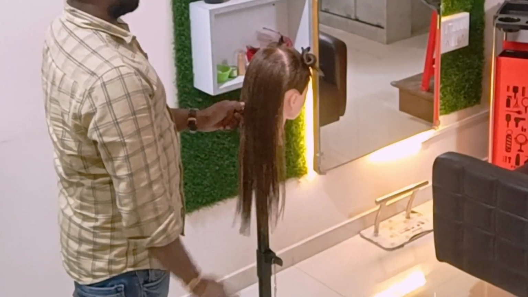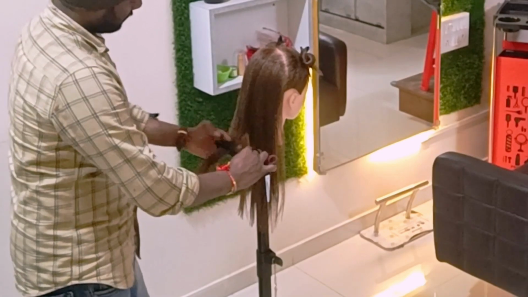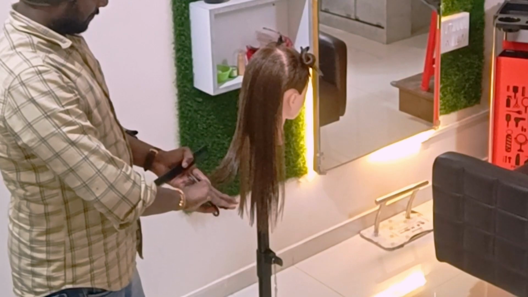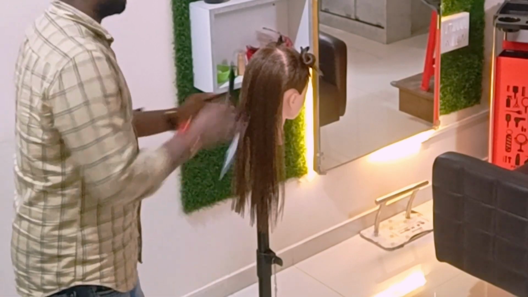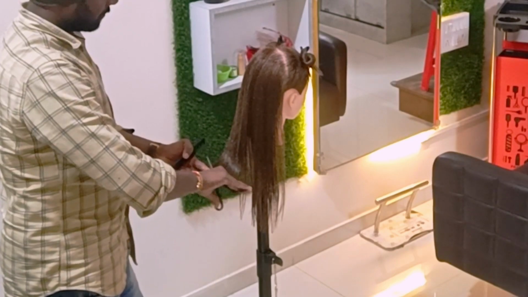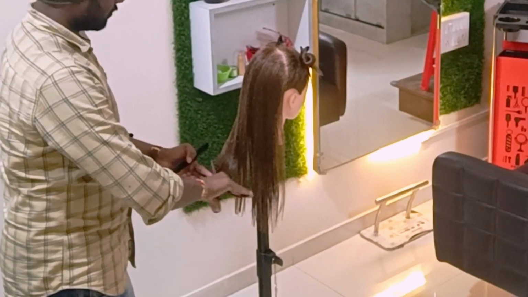So starting from the back, we first cut the basic one length, and we take the center profile and trim the bottom sections to one length, just 1.5 inch. On top of that, we extend with the layers, which come to the rest of the hair, shaping it out and coming to a proper, good finishing of layers.